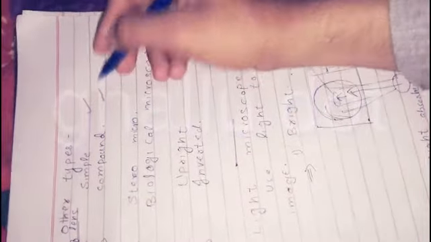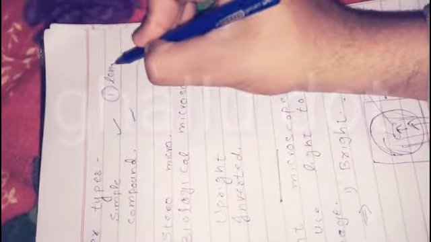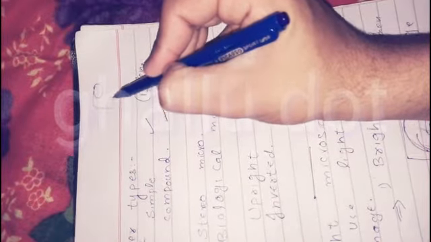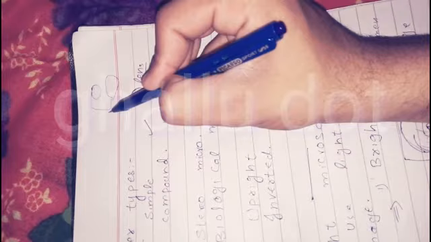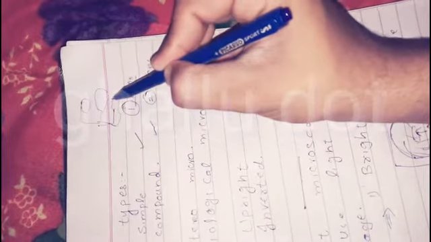Next one, we will talk about other types of microscope. I have told you that I will not discuss the electron microscope or atomic. We are just describing the light microscope and other types of microscopes. In a simple microscope there will be one lens. These were used early. Early scientists in the 19th century used the simple microscope having just one lens.